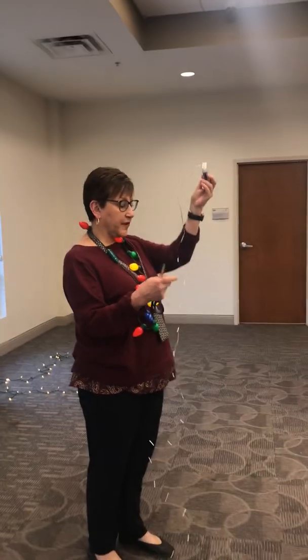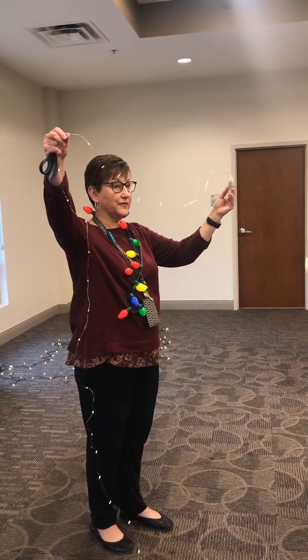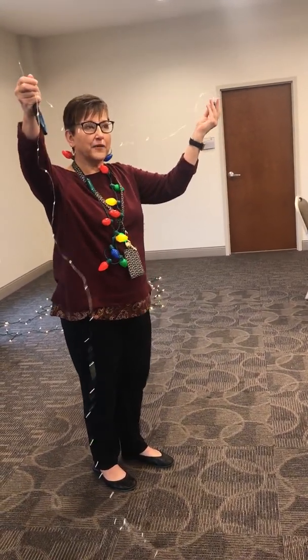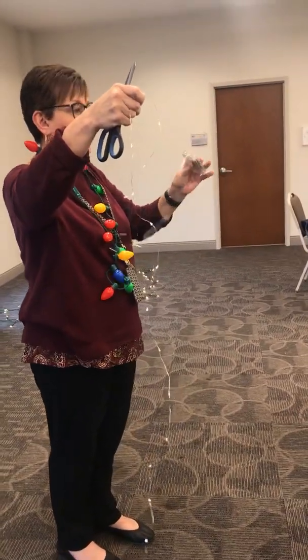So first thing is I've got a little battery operated light, and Dollar General is going to be your friend. And I really do like the traditional Christmas lights a little better. I think they're easier for kids to see, but this is what I had.